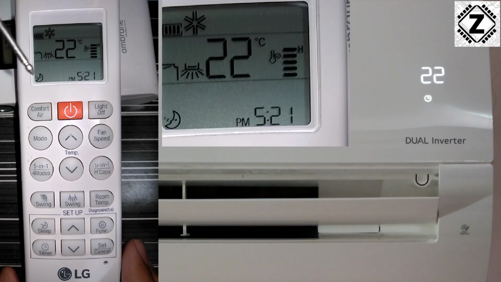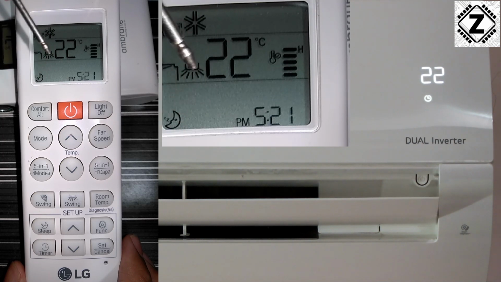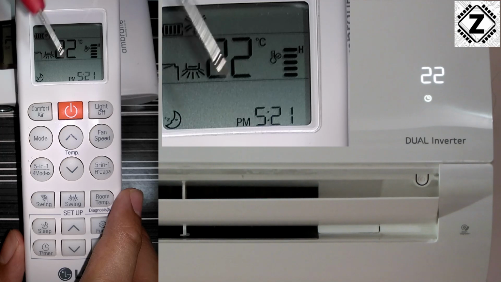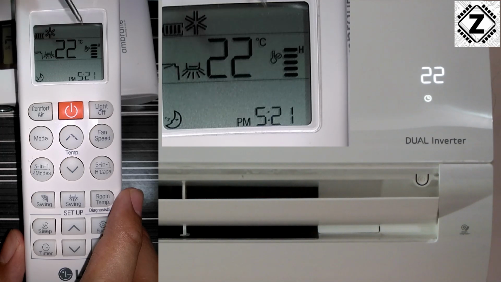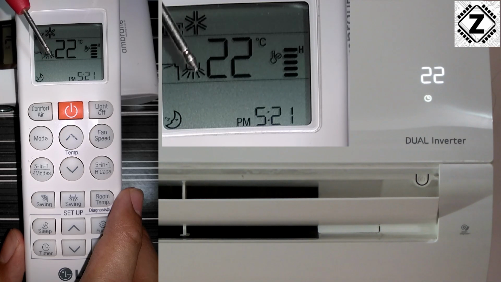So the very important difference between sleep feature and the timer feature is that the sleep feature also plays with your temperatures automatically without you needing to wake up. So what is going to happen is that if you started your sleep journey at 22 degrees Celsius, then after half an hour, that is after 30 minutes, it is going to automatically raise your temperature by 1 degree. So this will become 23 now. And after another half an hour, it will raise the temperature once again by 1 degree. So this will finally become 24 degrees Celsius.